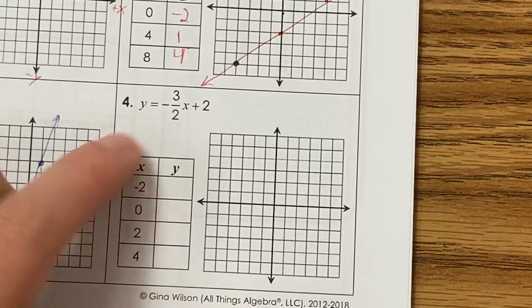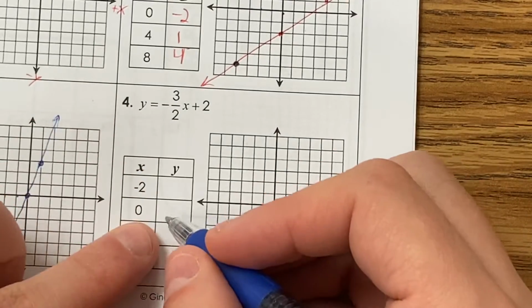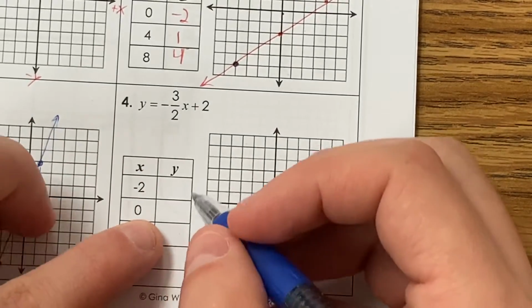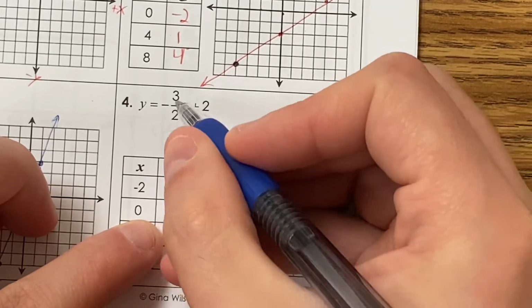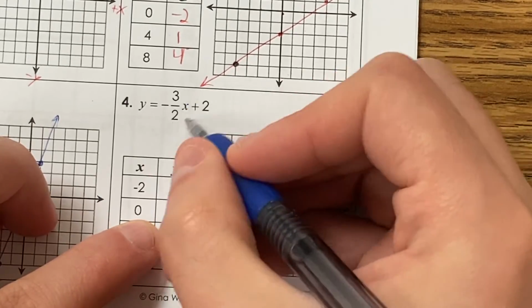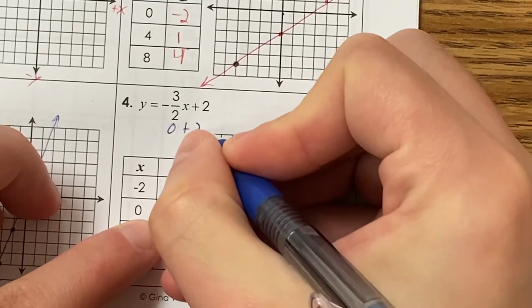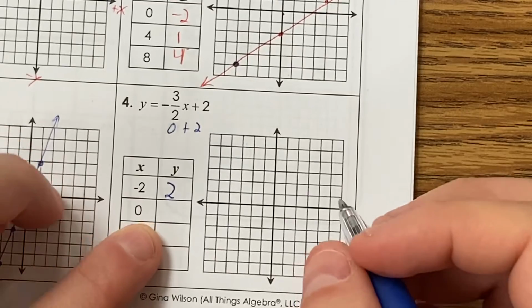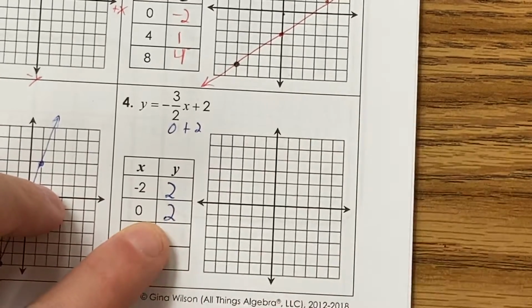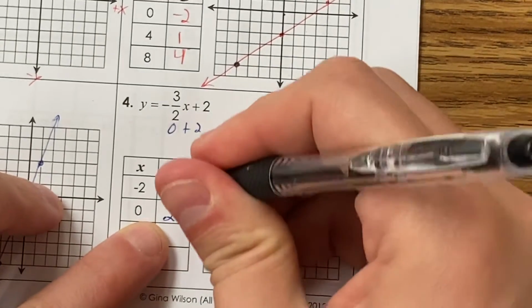For this one right here, I'm going to do the 0 first because it's easiest. If you plug in 0 for x, then this times 0 is just 0. So you would get 0 plus 2, which is 2. Oops. I said I was going to do 0, and then I wrote it there instead. Woo. Okay.